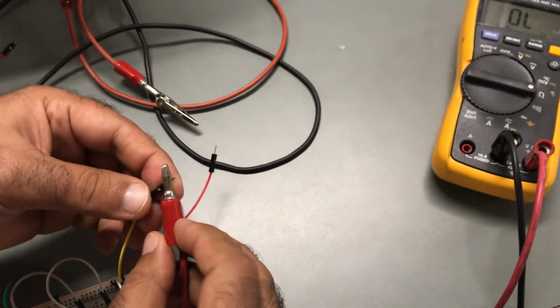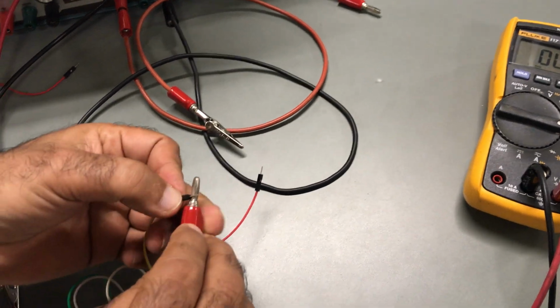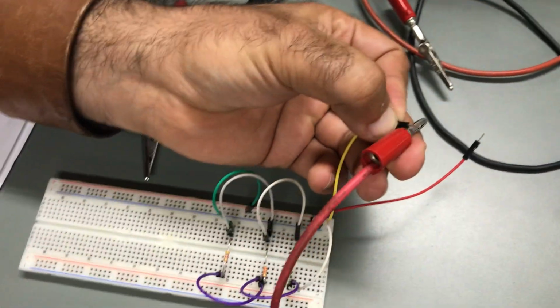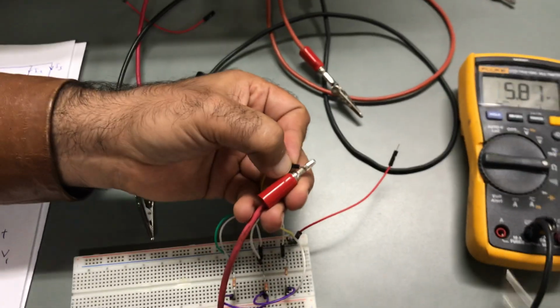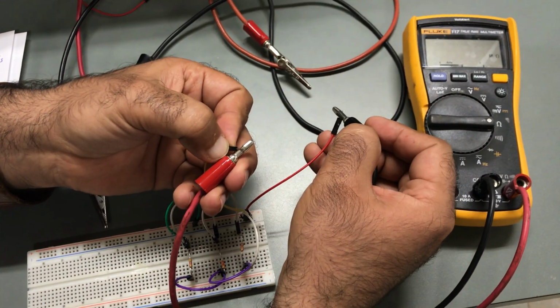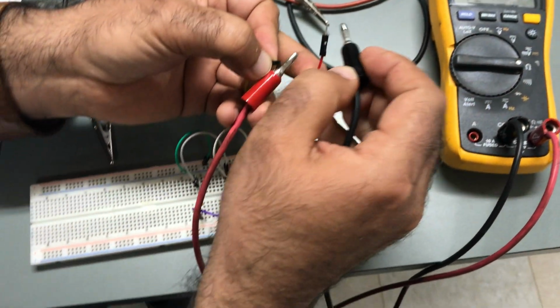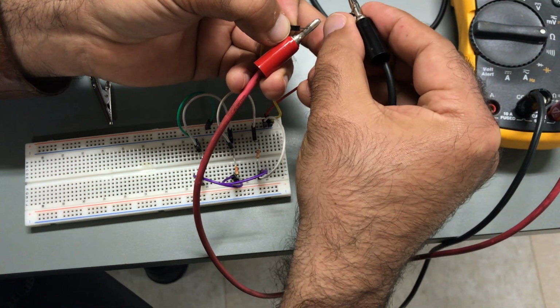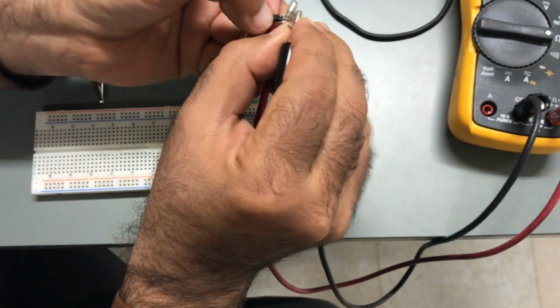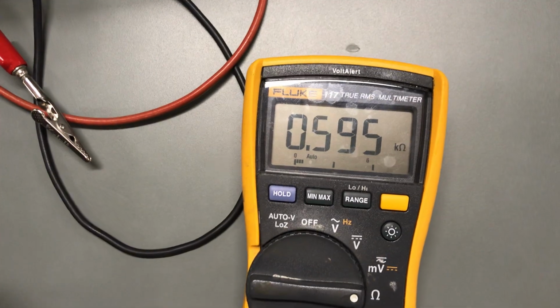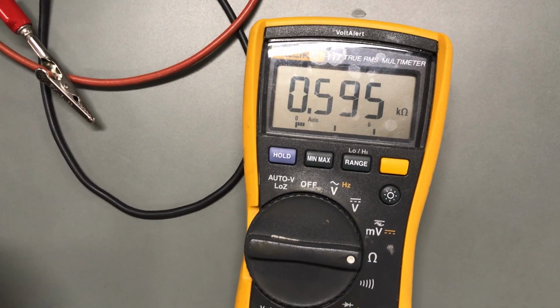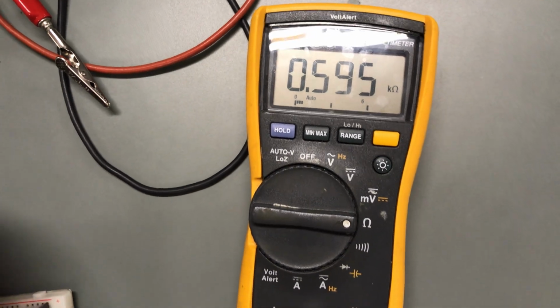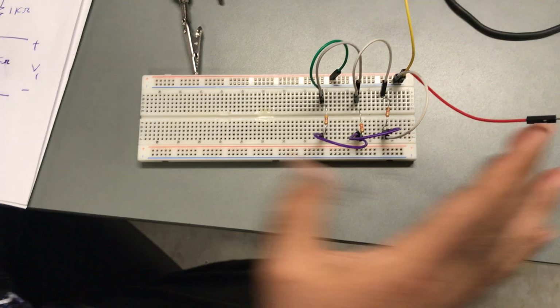And I will connect this guy here, and I will connect this guy to this guy. Almost 0.595 kilo ohm. This is the last part for this experiment.